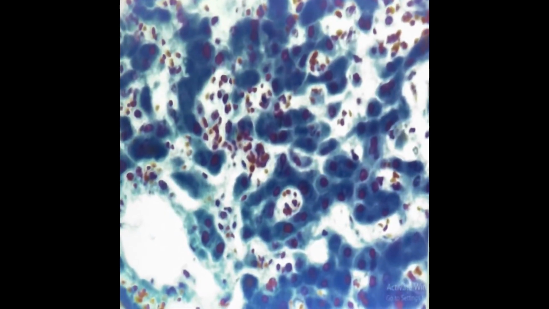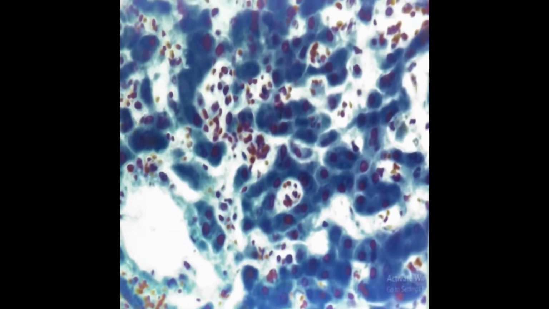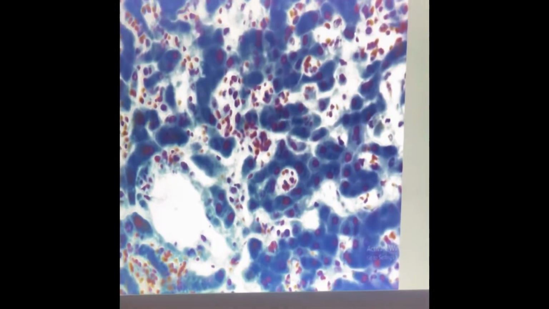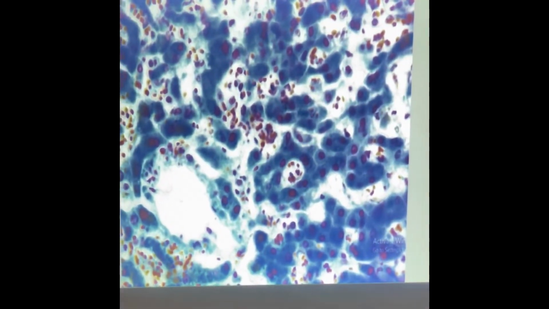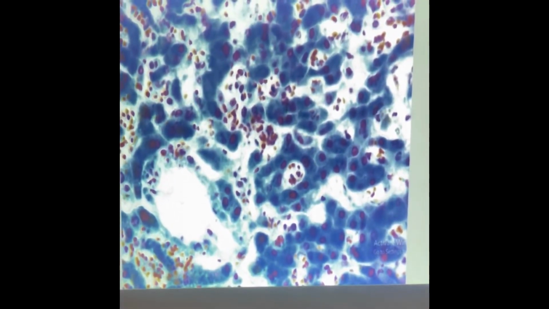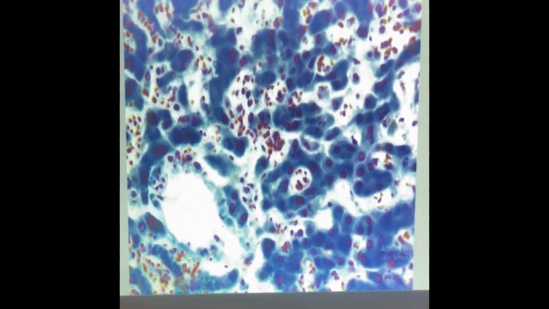Now, this is also the central vein. We have a congestion. The most important, take a look at the sinusoids. These are the sinusoids. What happened? There is a large amount of RBC, congested sinusoid.